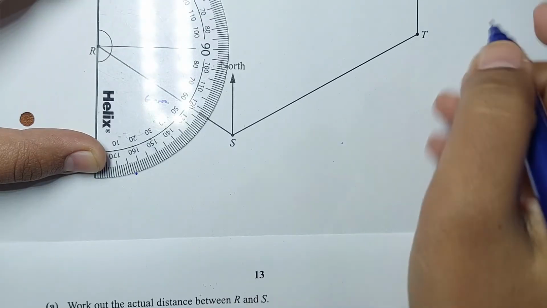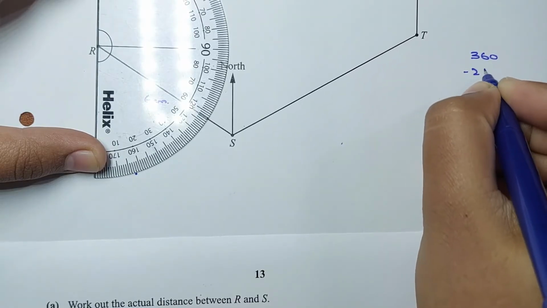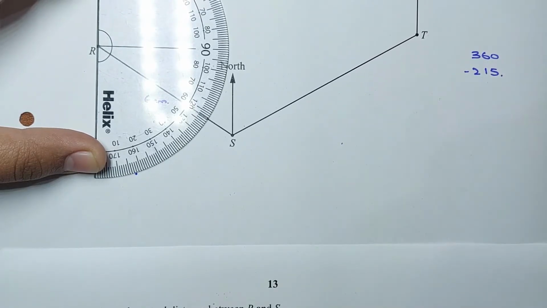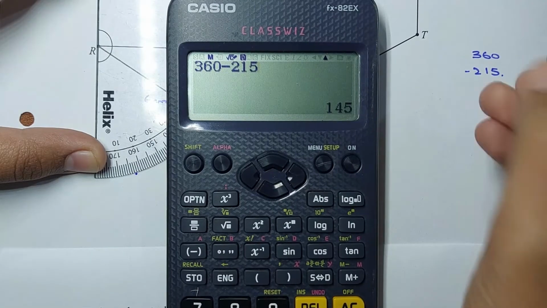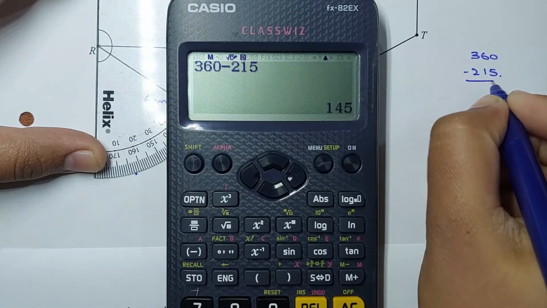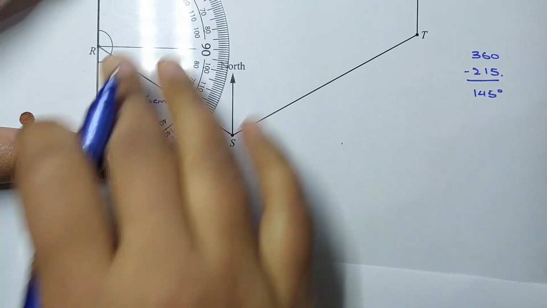So 215 means from 360 we have to subtract 215, right? So 360 minus 215, this is 145 degrees.